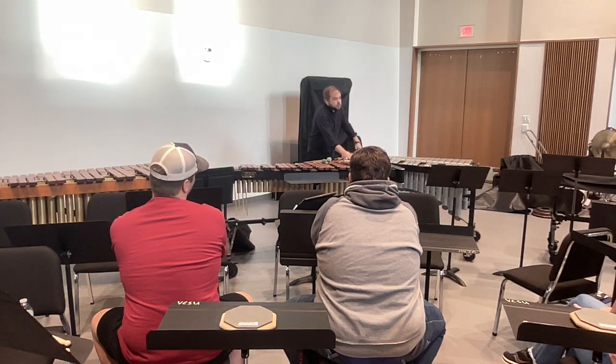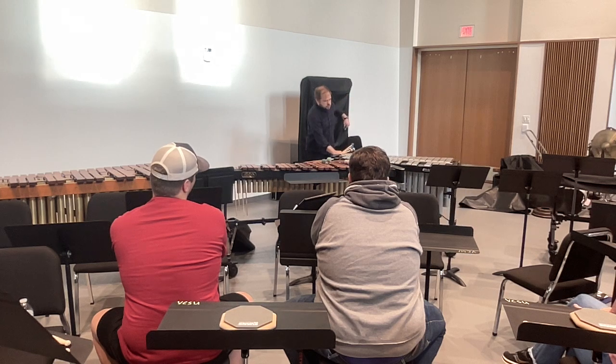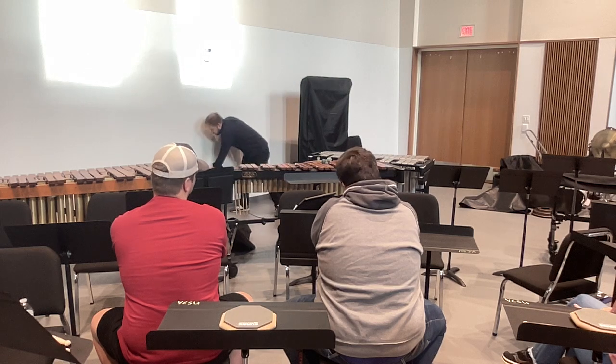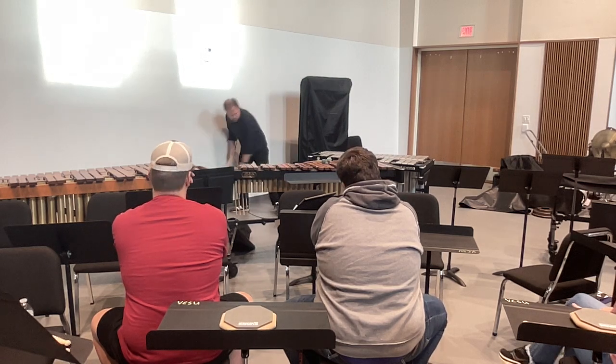Have you ever played with a motor on in band or orchestra? Yes, I have. Not very many times, but. I've never seen a piece like that, so I was curious.